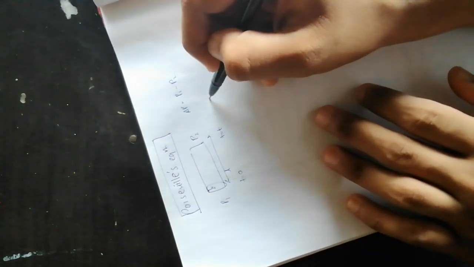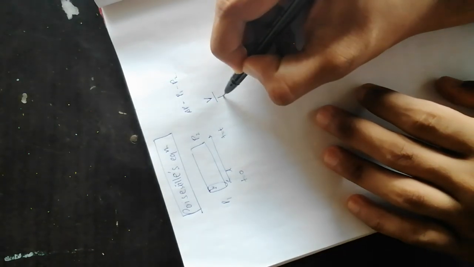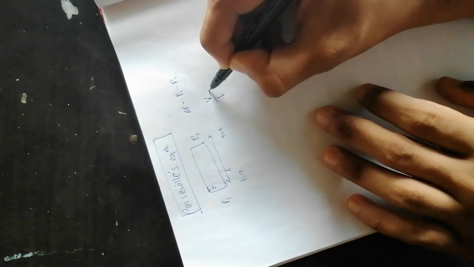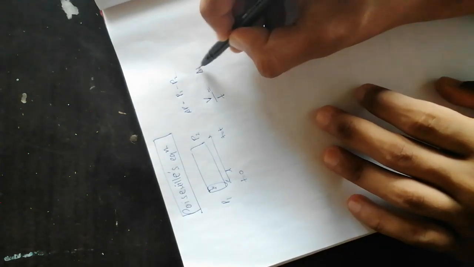Okay, how did he give? He told when a certain volume is flowing in a time t, he gave the pressure difference as this.